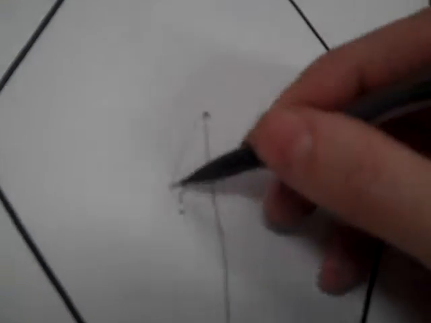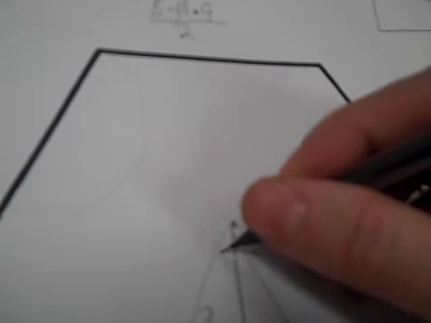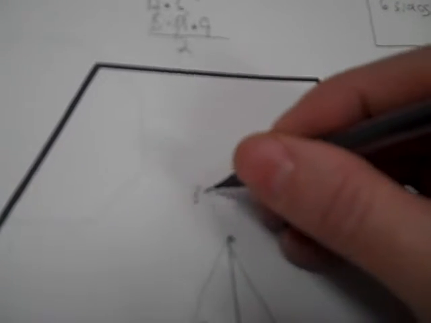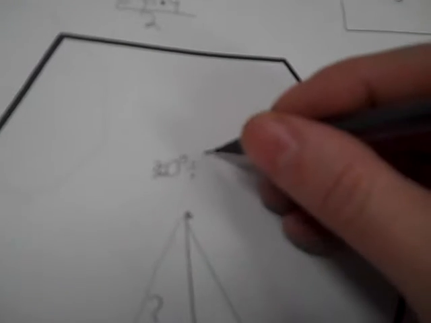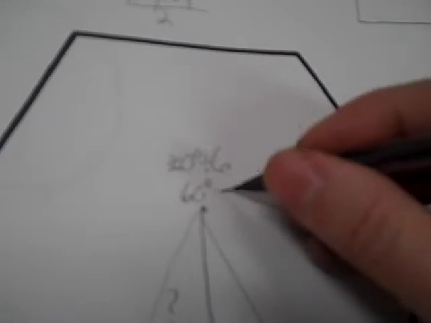Then I make a centered triangle using the 2 vertices here. Again, to find the whole outside angle, we take 360 degrees and divide by the number of sides, because that's how many of those triangles we could fit in there. Divided by 6 is 60. Now we divide the 60 by 2, and that's 30.